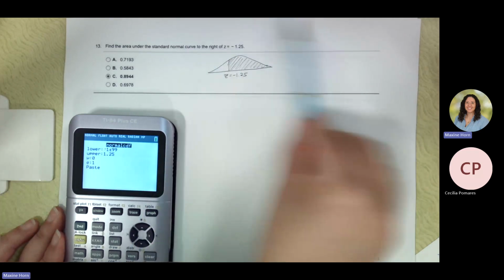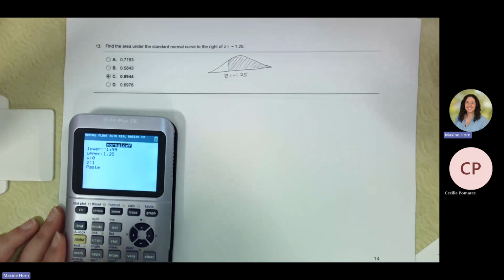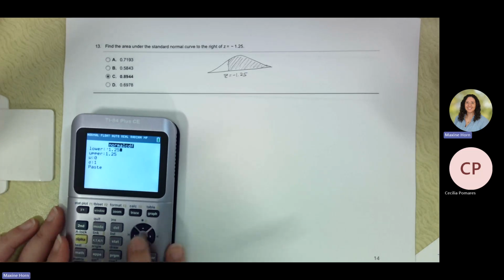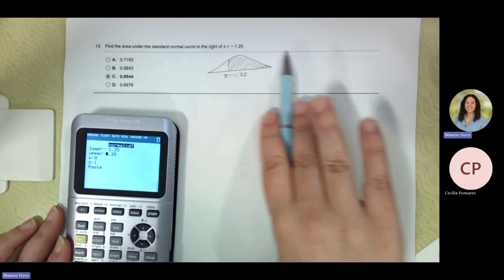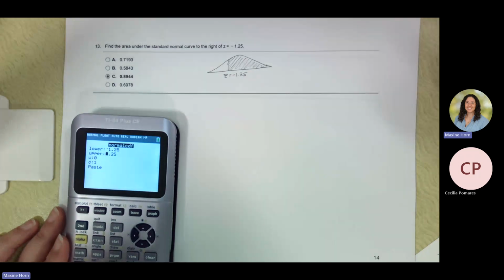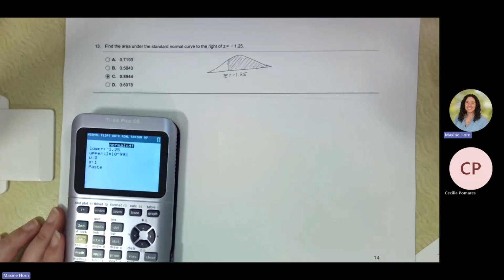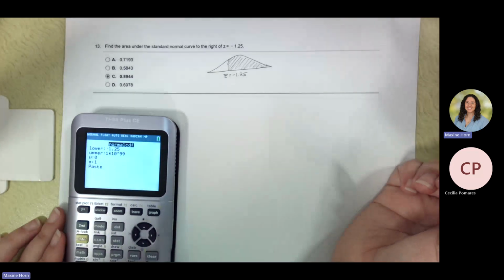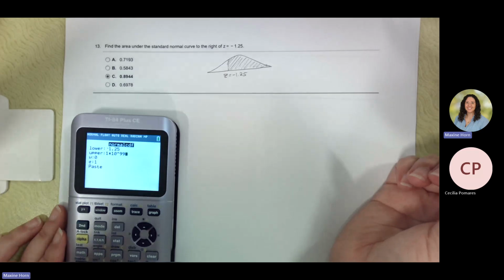Where do I start shading? Where do I stop shading? Okay, lower bound is negative 1.25. My upper bound is this infinity that we were talking about. Well, I can't type infinity, so instead, I'm going to write 1 times 10 to the 99th. Or you can write just some really, really big number. But you can't write something like 100. That's not enough. It's got to be really big.